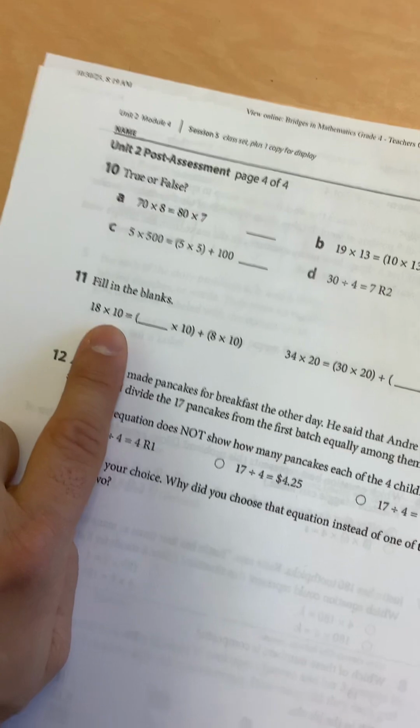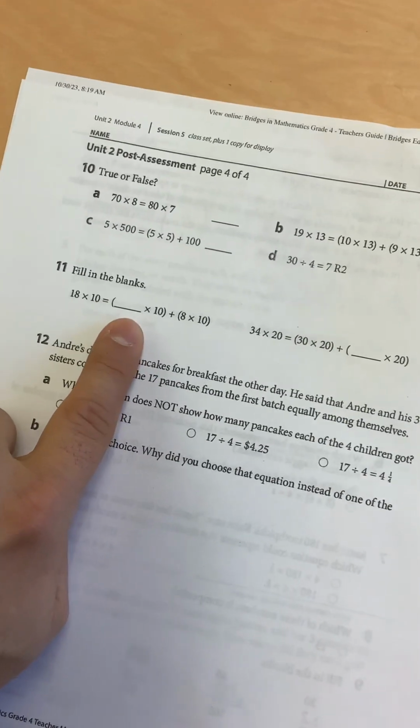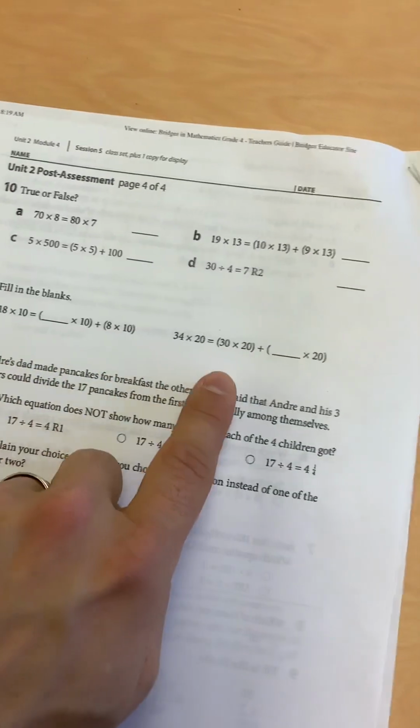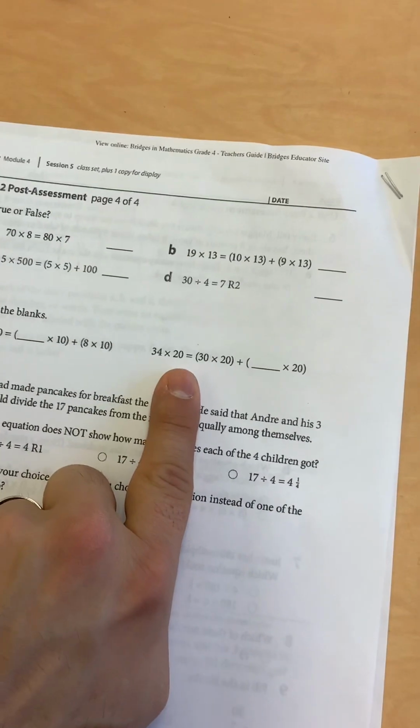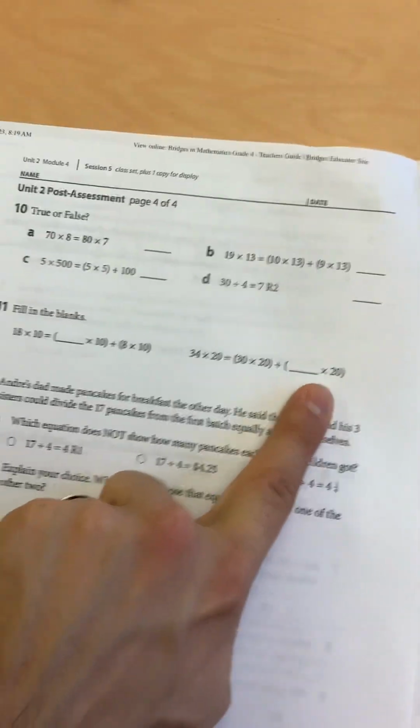Fill in the blanks. 18 times 10 equals blank times 10 plus 8 times 10. 34 times 20 equals 30 times 20 plus blank times 20.